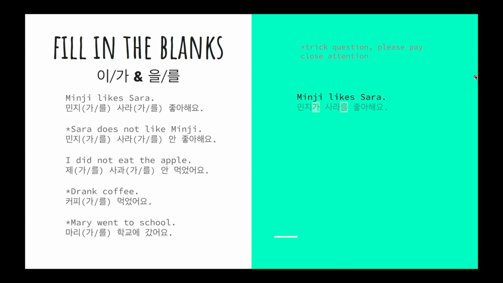Minji likes Sarah. 민지가 사라를 좋아해요. Minji is the subject of the sentence. She is the one performing the action. She's the one that likes something. Sarah is the object of the sentence. She is the one being acted upon. And 좋아해요, like, is the verb.